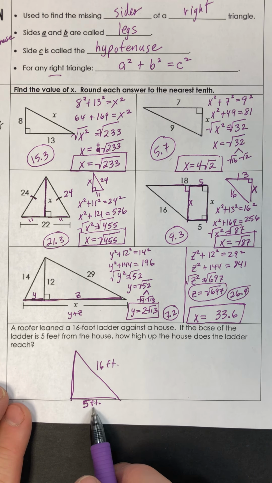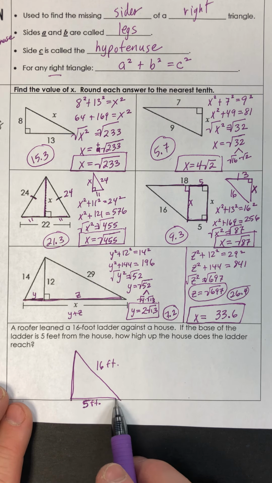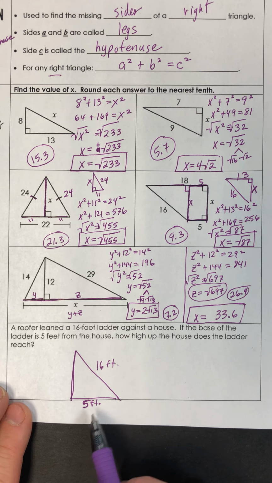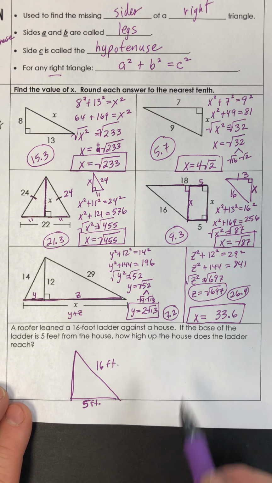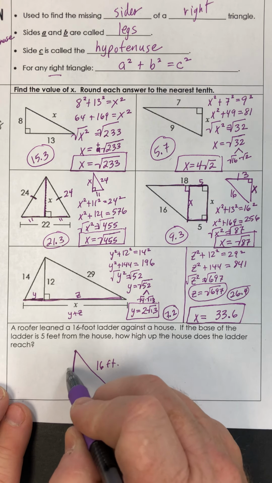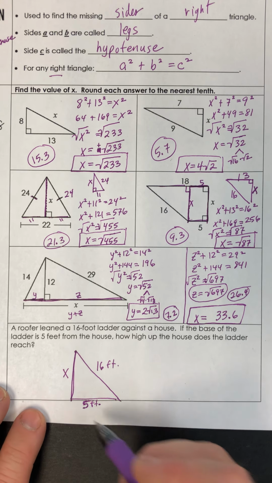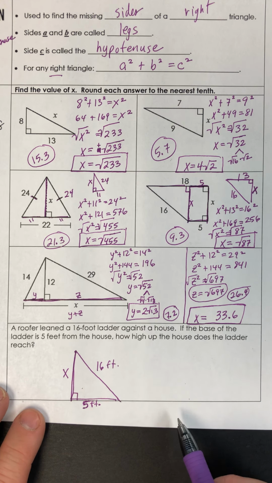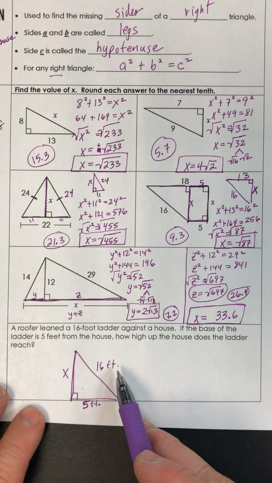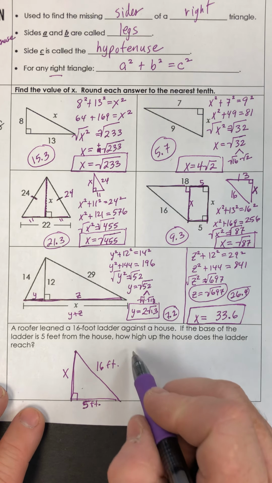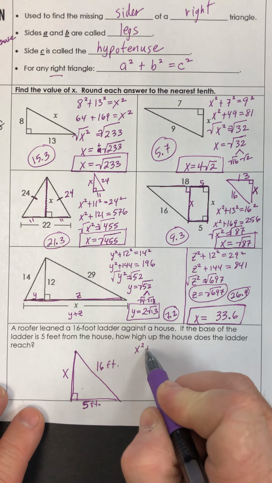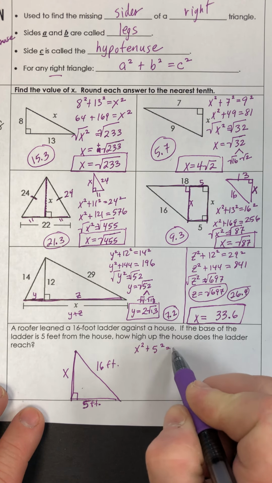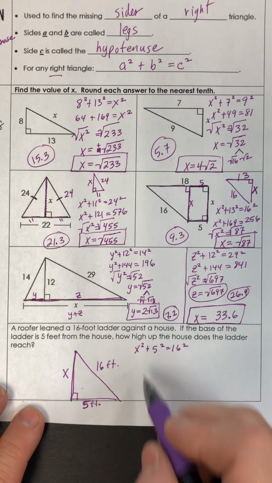Okay, base of the ladder is 5 feet from the house, ground. Okay, how high up the house does the ladder reach? Oh, so how high is it? So there's my right triangle. This 16 then would be the c part, or the hypotenuse. Here are the legs. So I'll set it up. X squared plus 5 squared equals 16 squared.